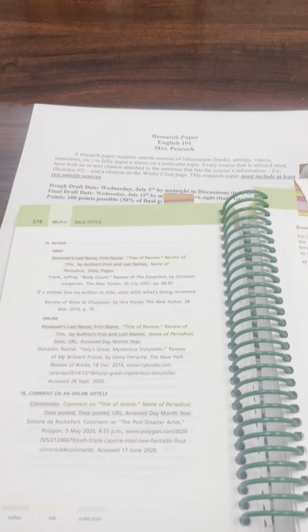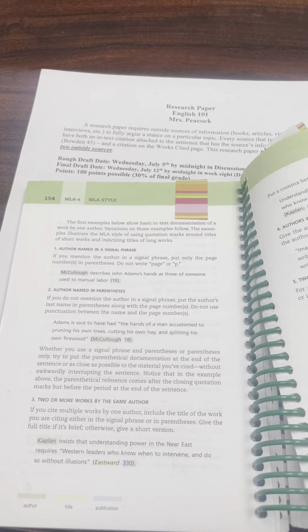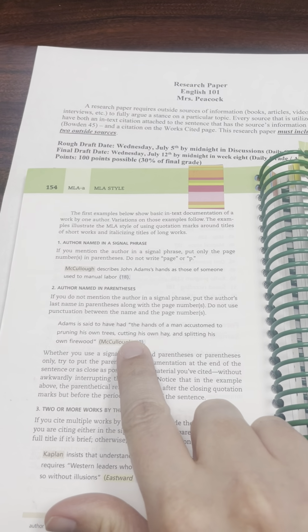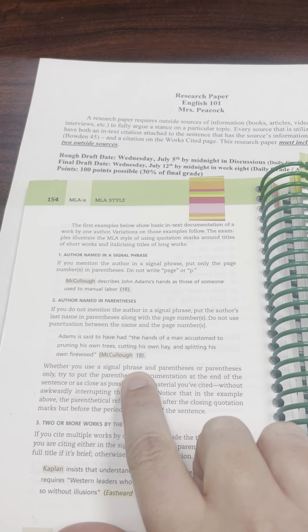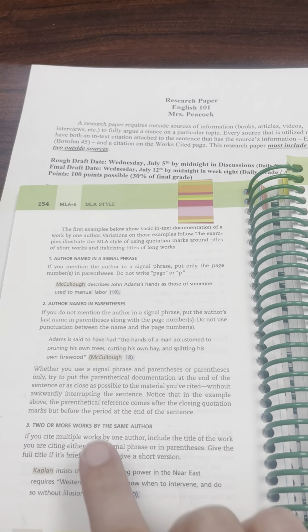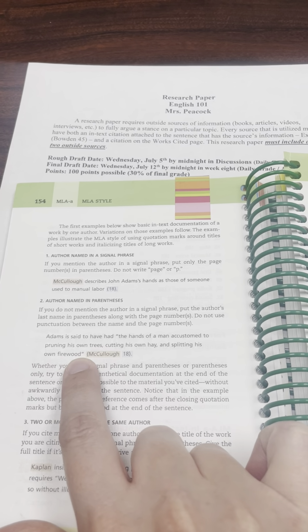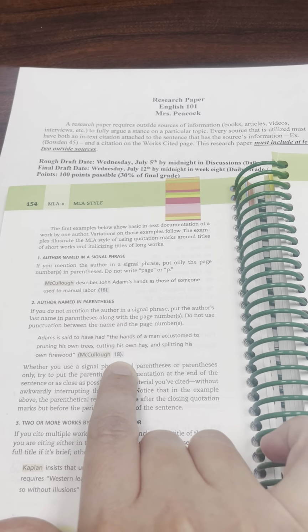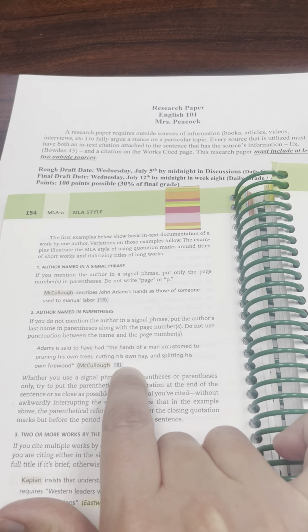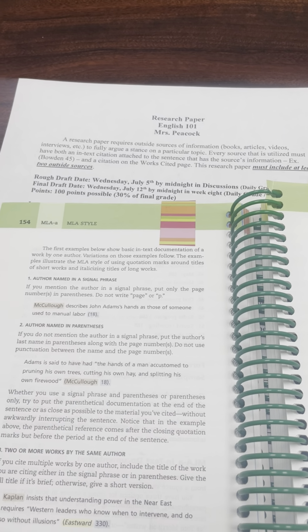I also wanted to show you that in your textbook, we've got examples of in-text citations here. It's page 154. This will show you how to look within the sentence with a quotation. Notice it's quotation mark, parentheses, the author's last name, the page number, parentheses, period. The period ends the in-text citation.